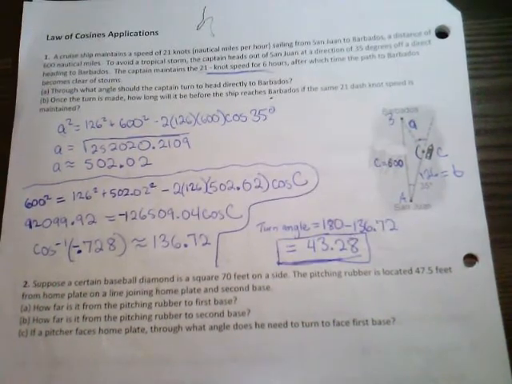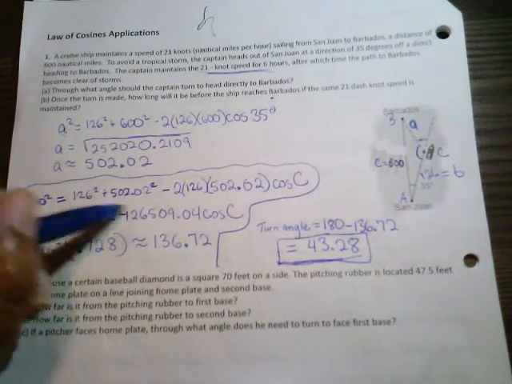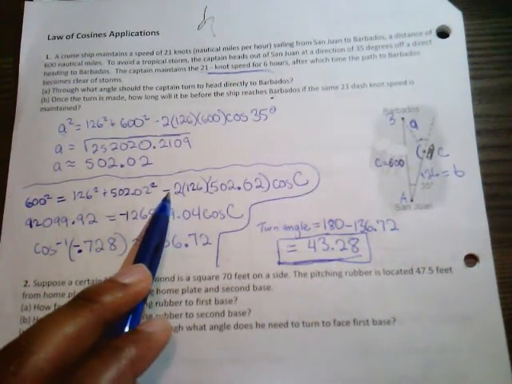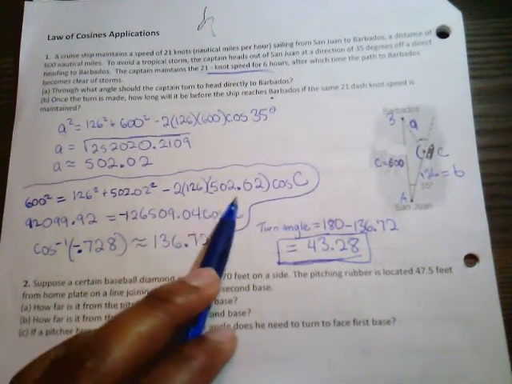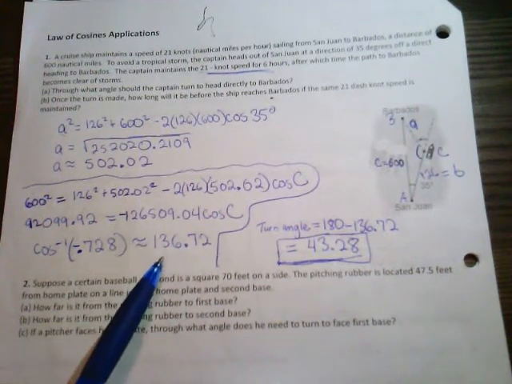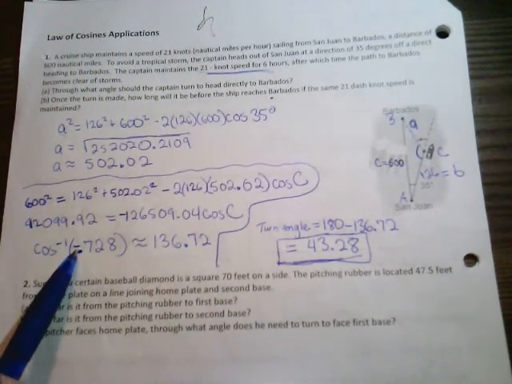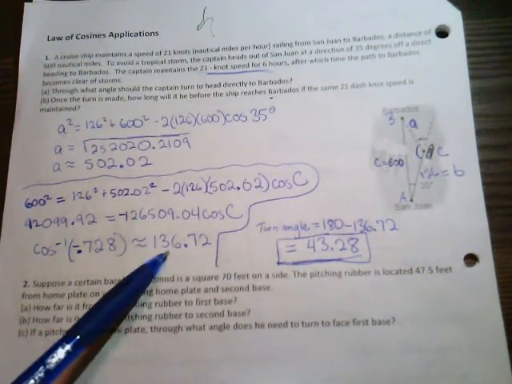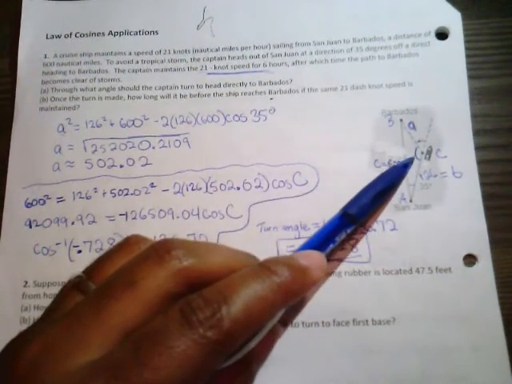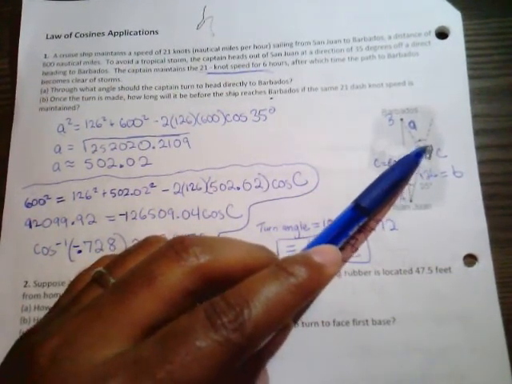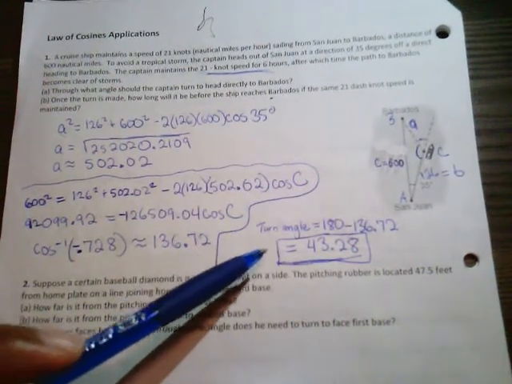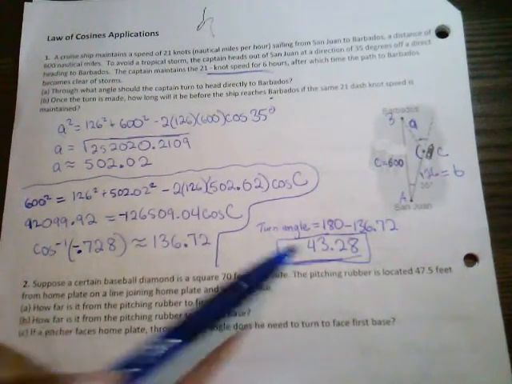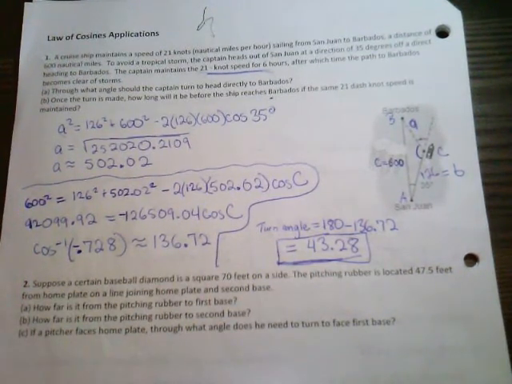And so here is the work. Plug everything in, and you simplify it. Remember to keep your negative sign when you are simplifying this part of the expression in your problems. And then remember to plug in your negative sign when you take the cosine inverse. And remember that the angle that we find here is this angle inside our triangle, but we want to know how the boat should turn, which is the angle on the outside. So that's why we do 180 minus that angle to get what's left over, the 43.28.